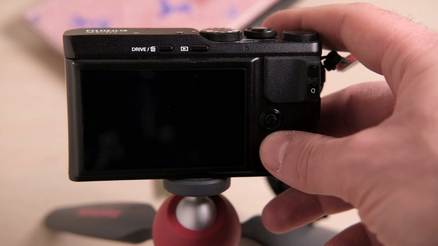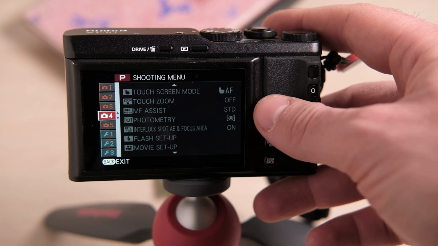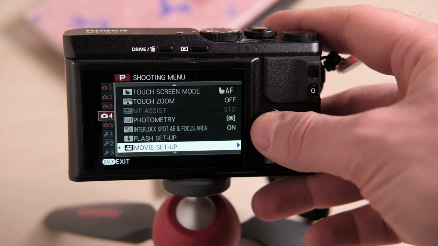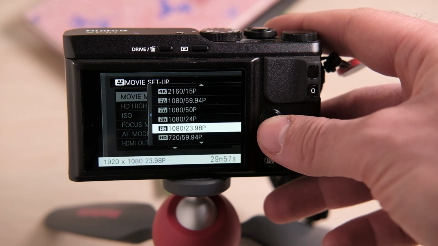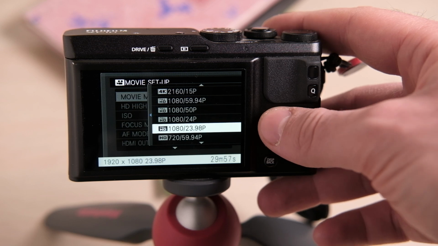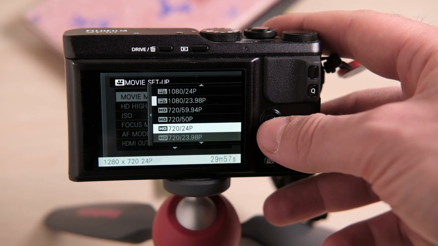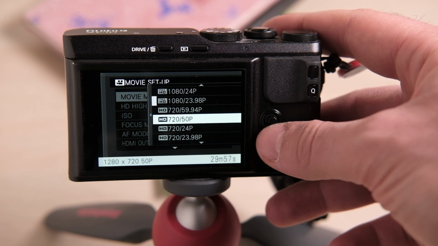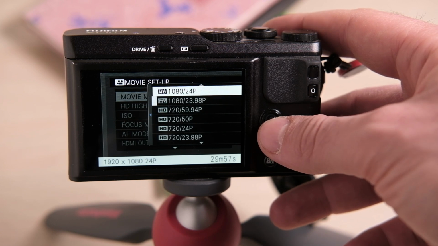Let's now look at how we would set resolution and frame rate on these three different types of cameras. First off, with a stills camera, you're usually going to find a separate group of settings for video or movie setup. Here you want to select movie mode. In this particular camera, you are able to set the resolution and the frame rate in the same setting. So the left number, 720 or 1080, is going to be your resolution, and the number on the right, in this case I'm selecting 50p just to show you how to change the setting, is going to be your frame rate.